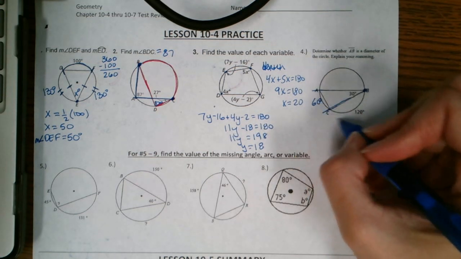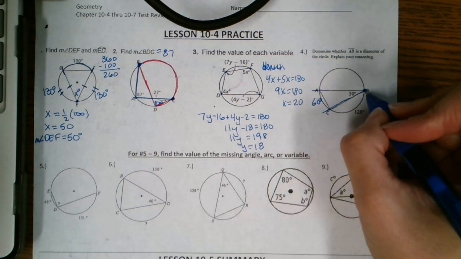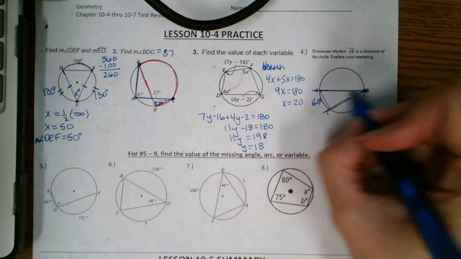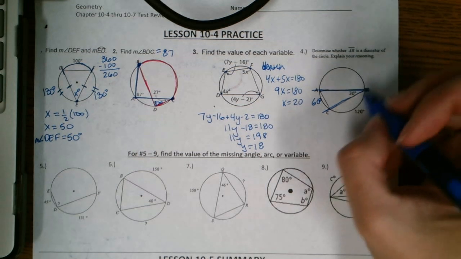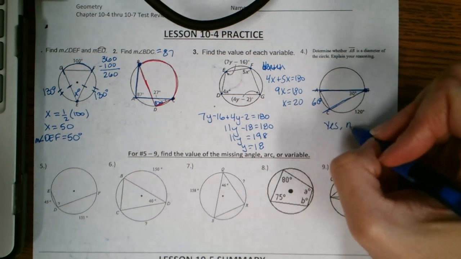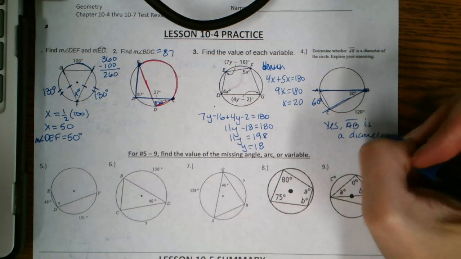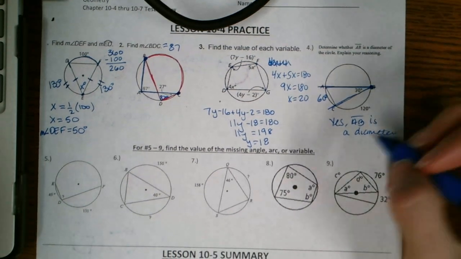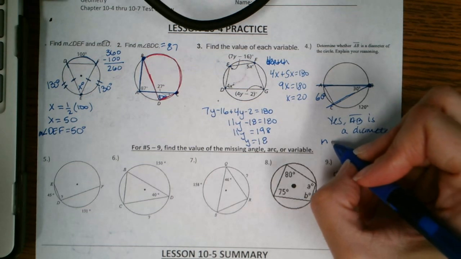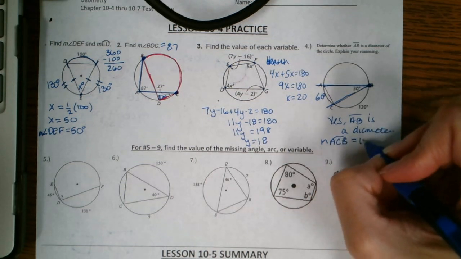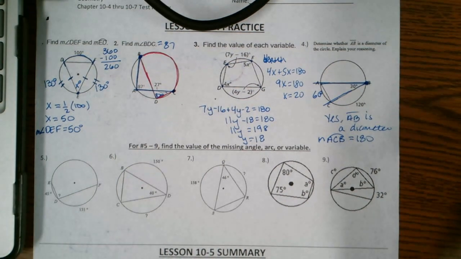So if they make 180 together, it's half the circle. The diameter splits the circle in half. So yes, AB is a diameter because what I said, the measure of ACB is 180.